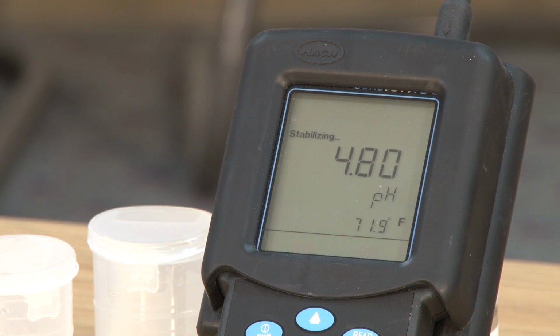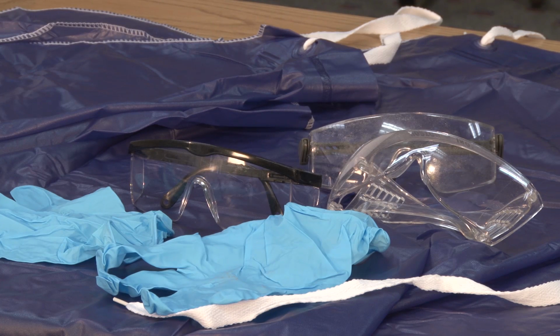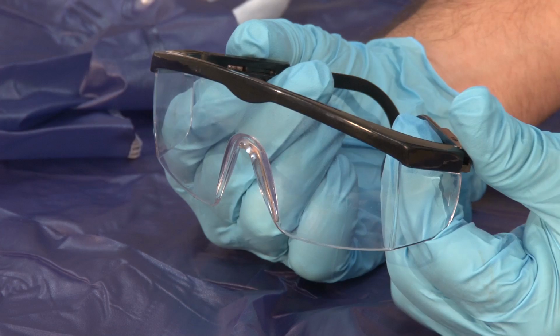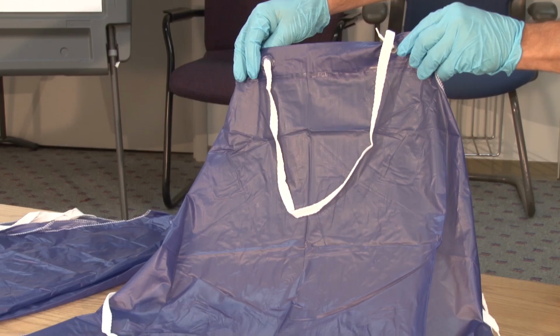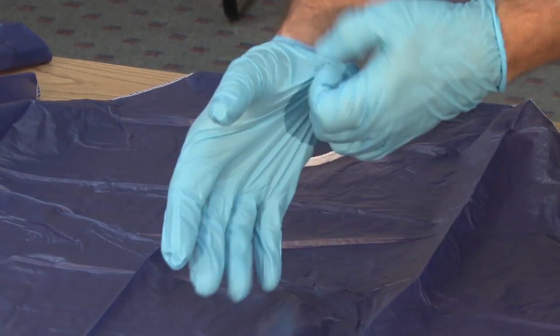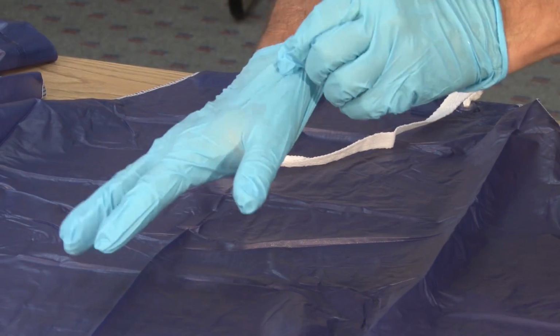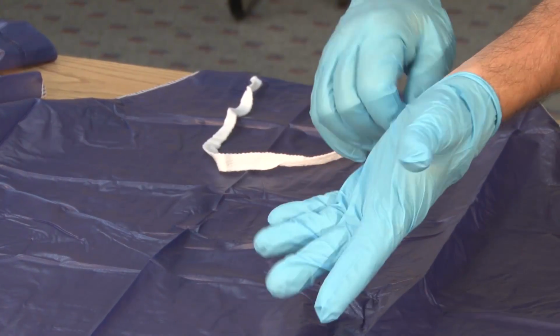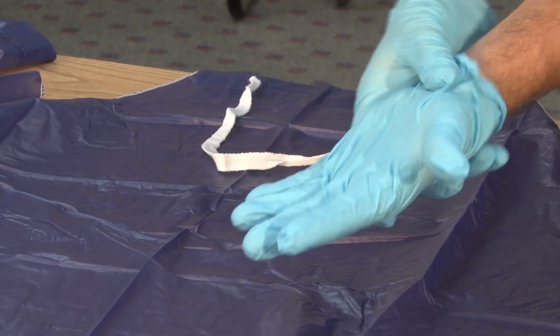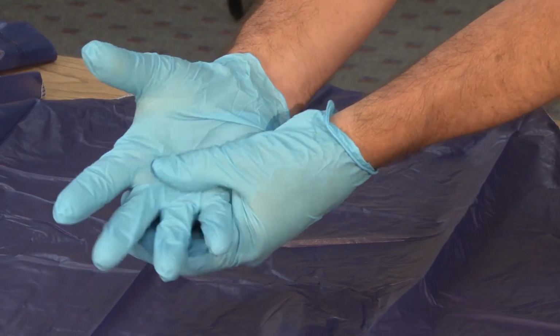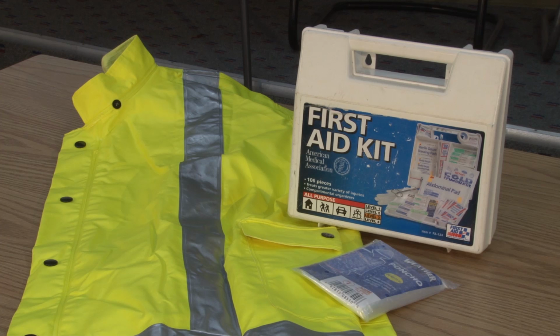You will also need proper personal protective equipment, or PPE. PPE includes safety glasses, aprons, and nitrile gloves. These powder-free gloves are recommended for personal protection because of the unknown composition of the stormwater discharge and to prevent sample contamination. In addition, you should have a first aid kit available that has been tailored to your particular part of the country and outfall environments.